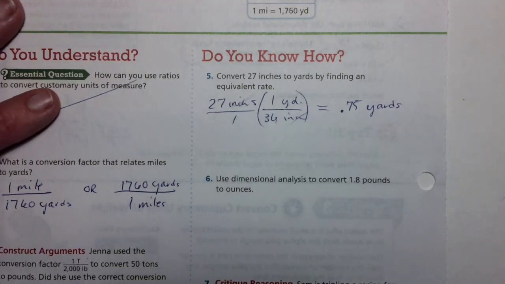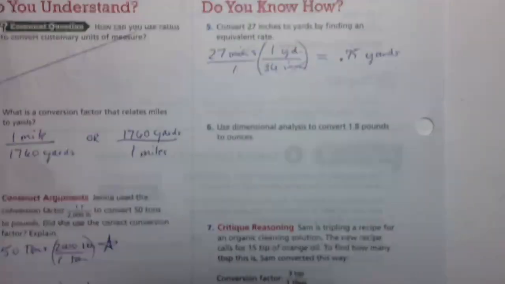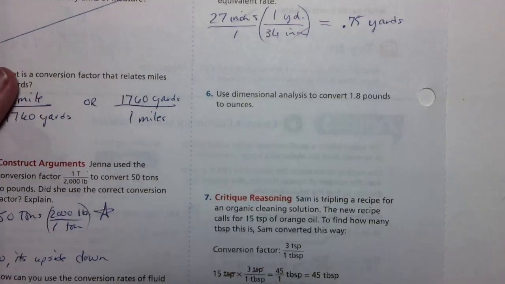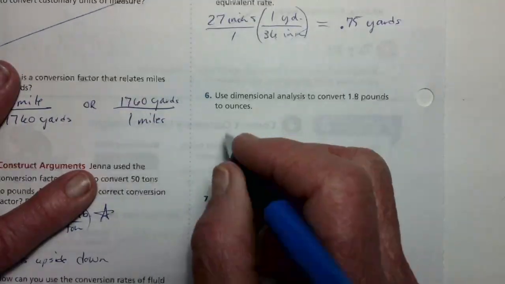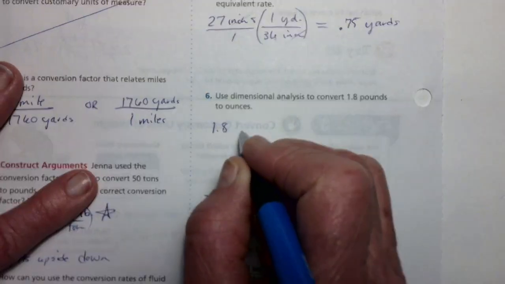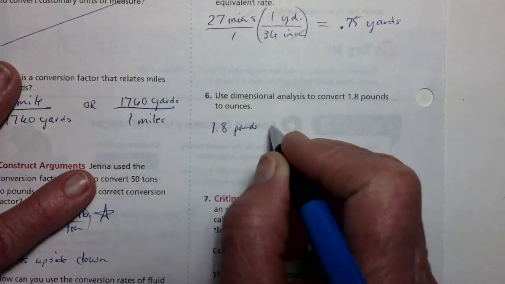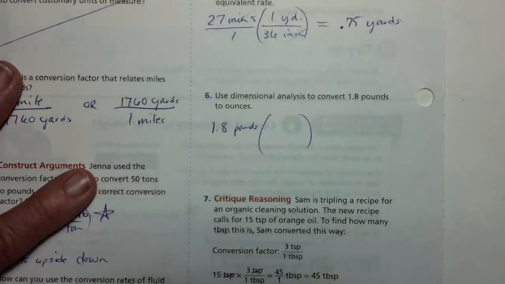Okay? Again, I'm going to use dimensional analysis on number 6. Use dimensional analysis to change 1.8 pounds to ounces. So 1.8 pounds. I want to change that to ounces. Let's turn our paper back over.